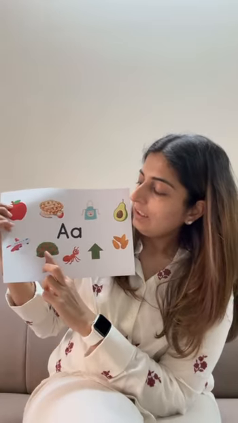And A for avocado. Avocado is very rich in nutrition and it is very, very healthy. This is an aeroplane. What is it? An aeroplane. This is an apple tree. What is this? An apple tree.